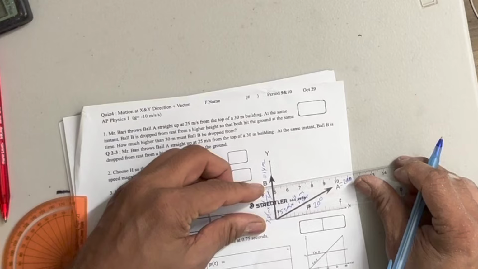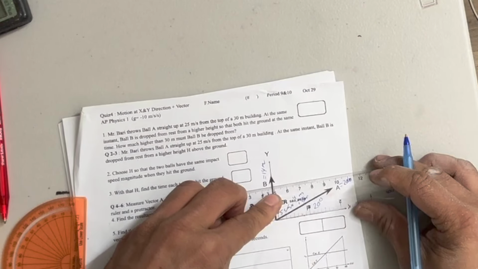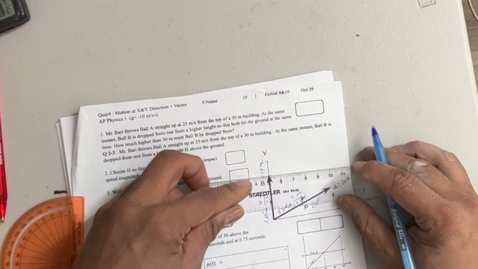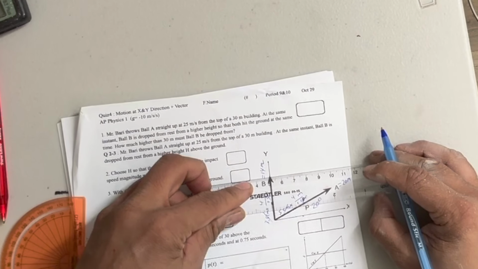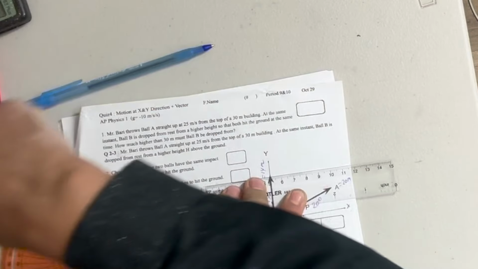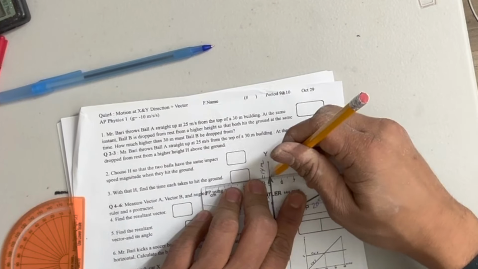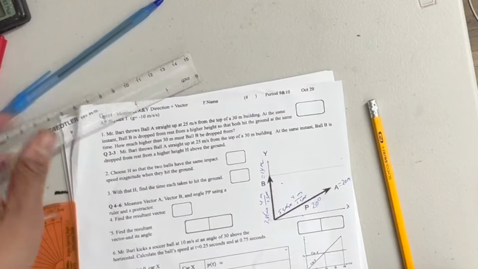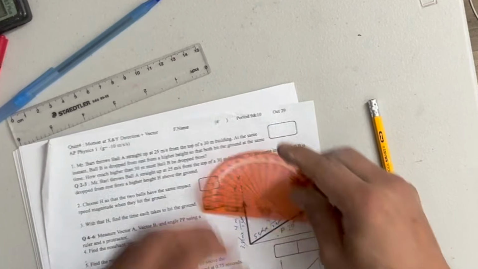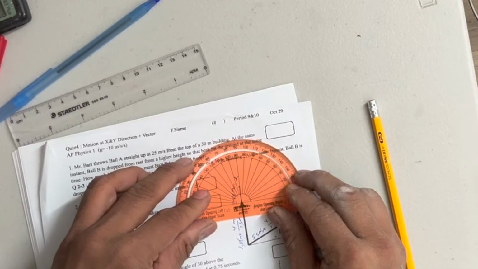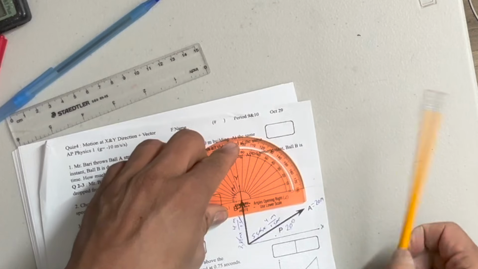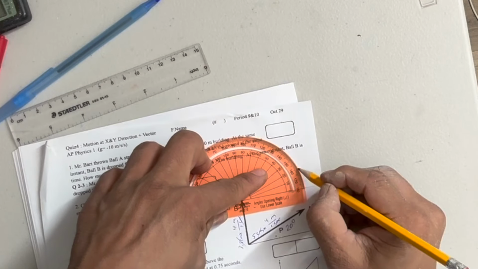So draw an x-axis. So how can I draw an x-axis? Let's at least try. Okay, so hopefully this is a straight line. Okay, x-axis. So I'm going to measure 30 degree from here. So I'm going to bring it over here, and I'm going to measure 30 degree. So 30 degree. For 30 degree, 20 degrees.